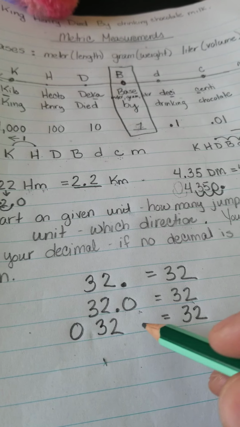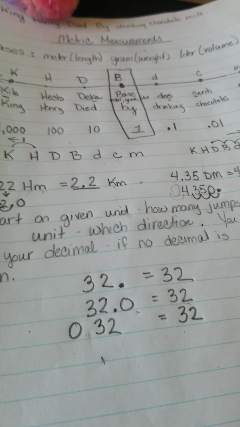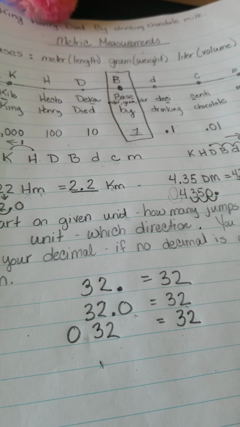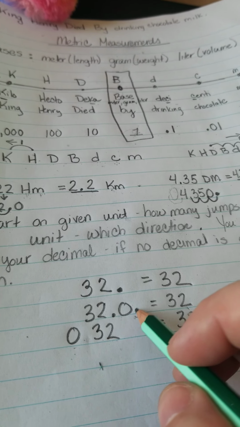There are 2 1s, 3 10s, and 0 hundreds. So if you have to add the zeros when you do your hopping, you're not changing the value.